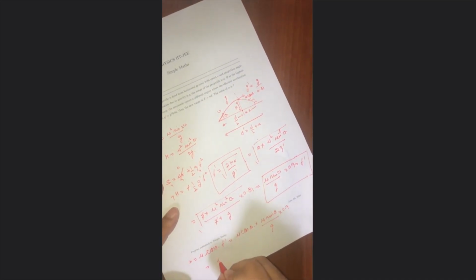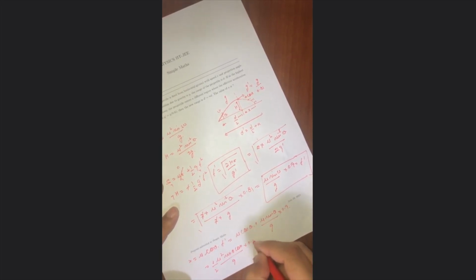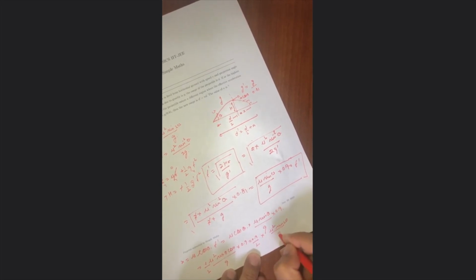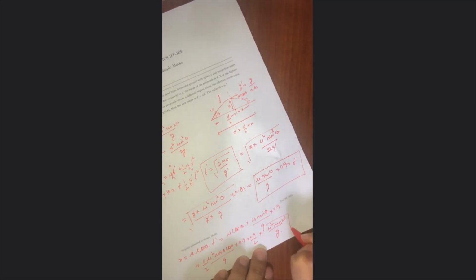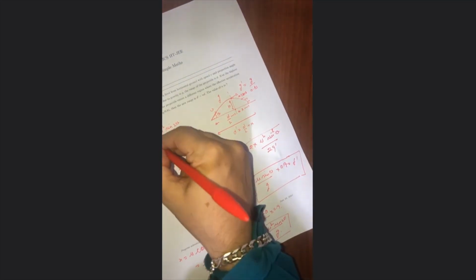If we divide and multiply by 2, we get u square sin 2 theta divided by 2g into 0.9. This can be written as 0.9 divided by 2 multiplied by u square sin 2 theta divided by g, and u square sin 2 theta by g is nothing but d.